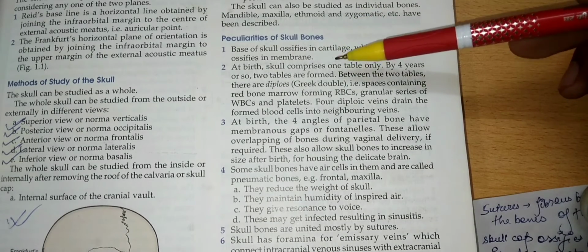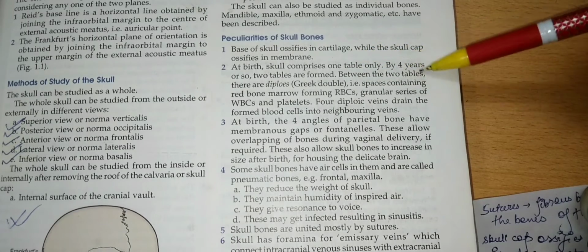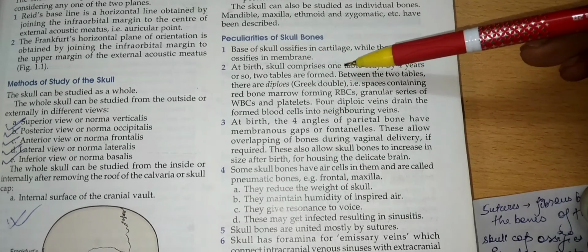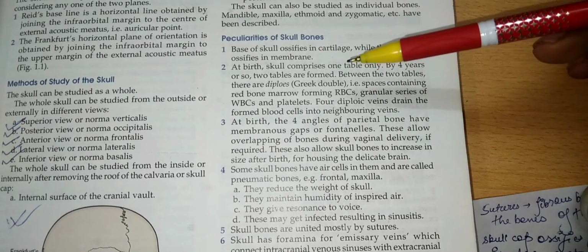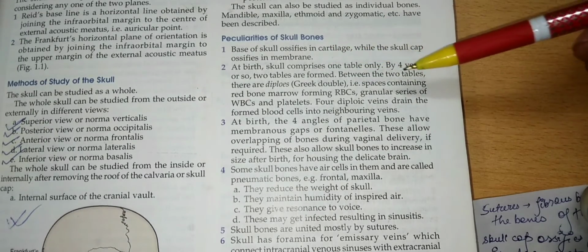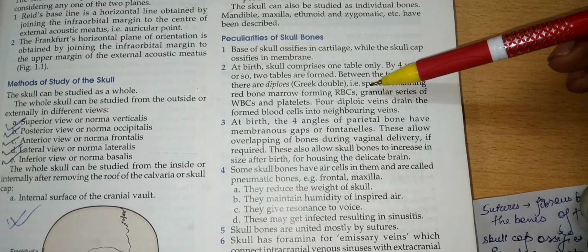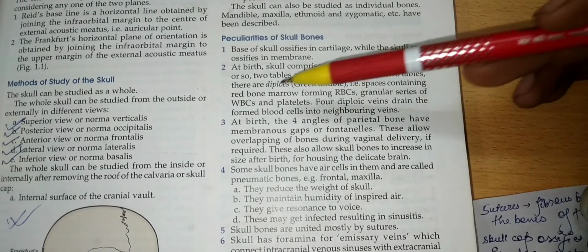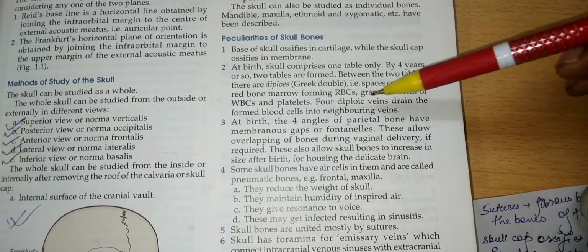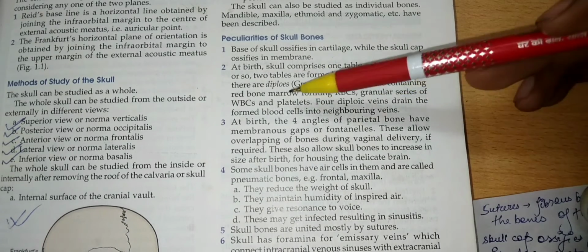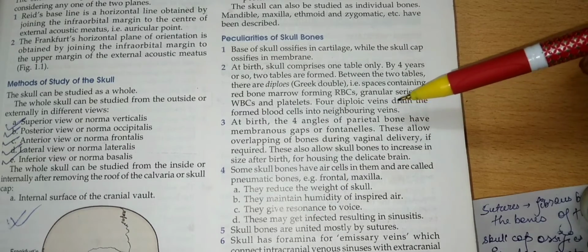Second point is that at birth the skull comprises one table only. By 4 years or so, two tables are formed. Between the two tables there is diploe, that is the spaces containing red bone marrow forming RBCs, the granular series of WBCs, and platelets. Four diploic veins drain the formed blood cells into the neighboring veins.